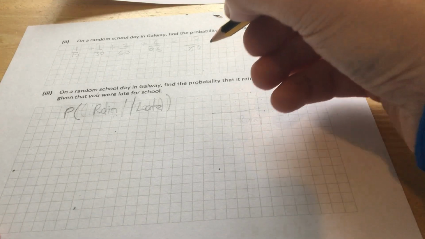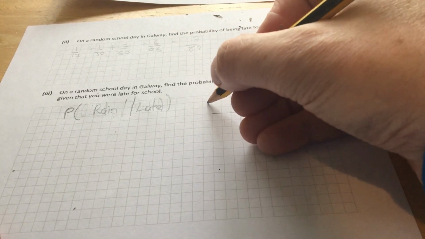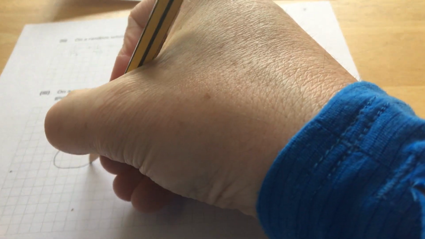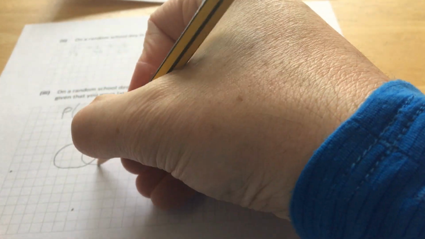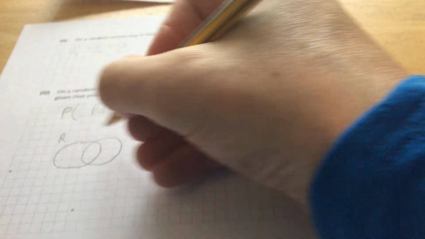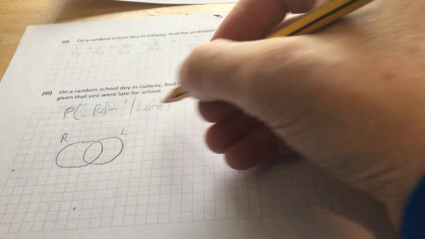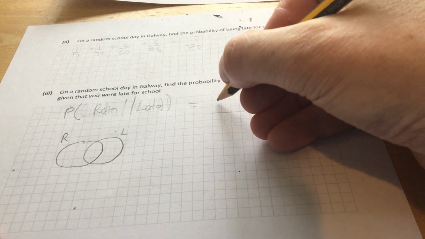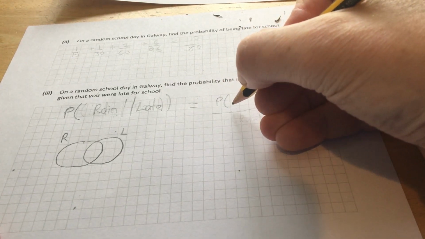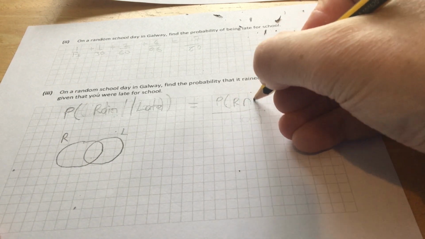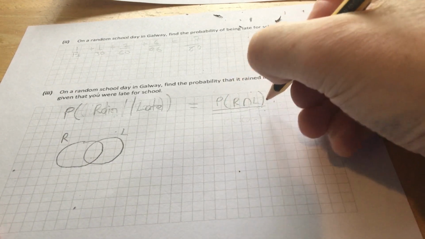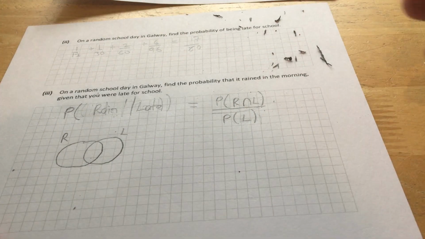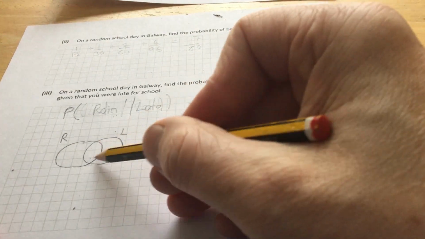Okay, so the way we write that basically is, if you think of this maybe as two sets, say that's the rain and that's late, the probability that it rained given that you were late is the probability of R intersection L over the probability of L.